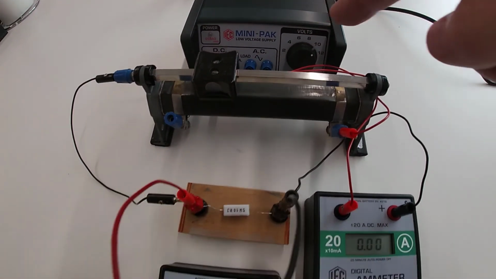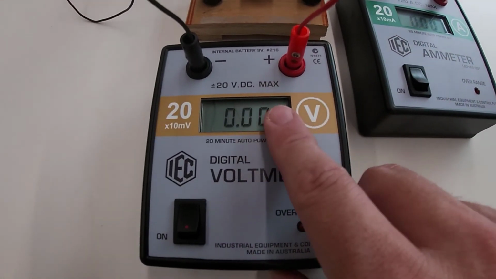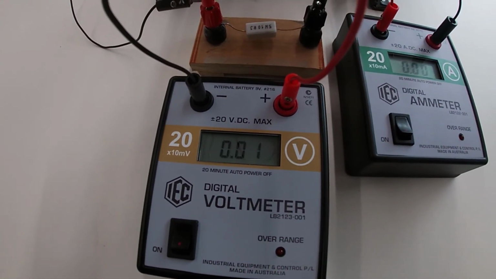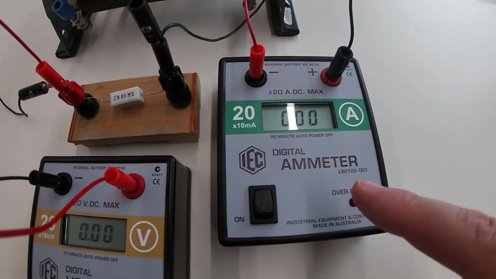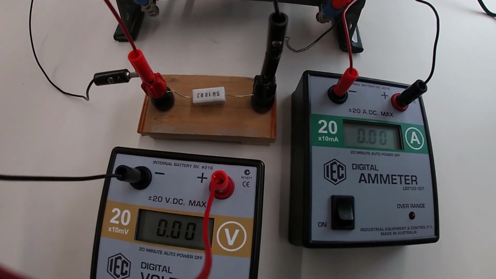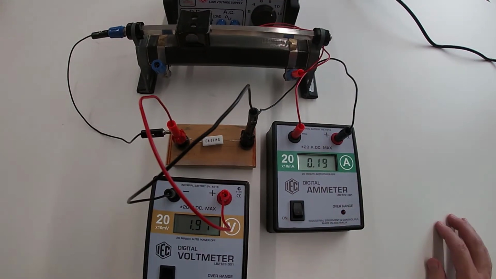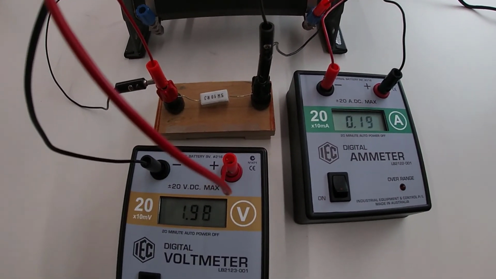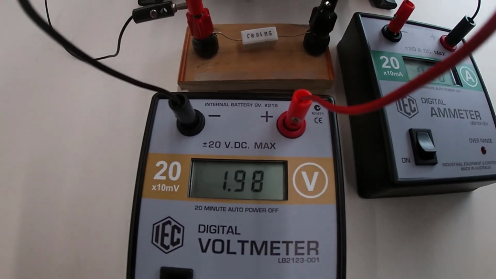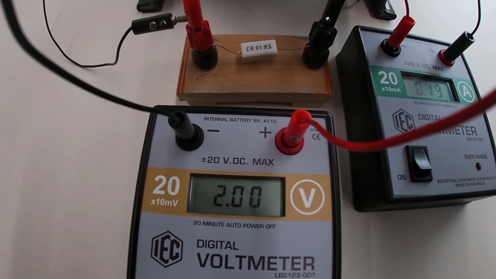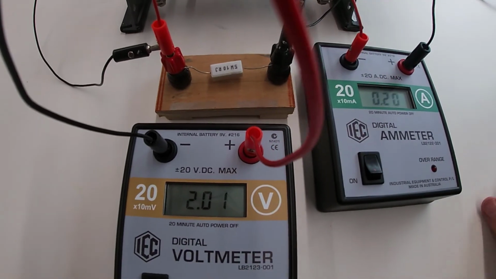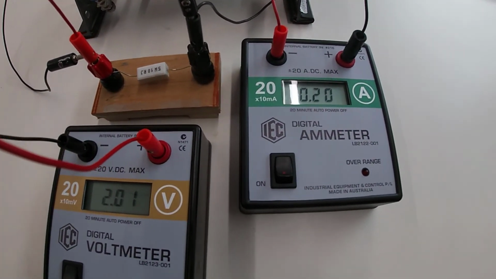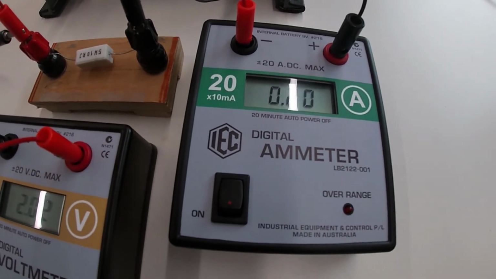Now, what I've got here is a way for me to measure the potential drop or the voltage across these two terminals here. So you can see at the moment it's 0 and there's 0 current running. So if I turn the power on, right, so what you see straight away is that the voltage is 1.98. I'm going to see if I can turn that up just to make sure it's perfect. So close enough, 2.01, and in response you can see the current is 0.2 amps.